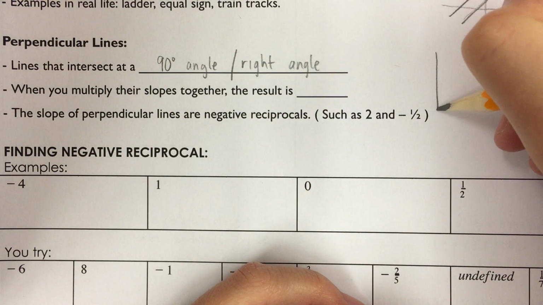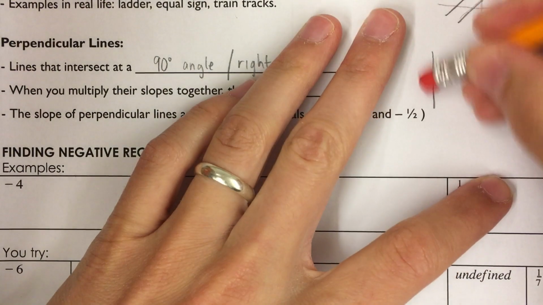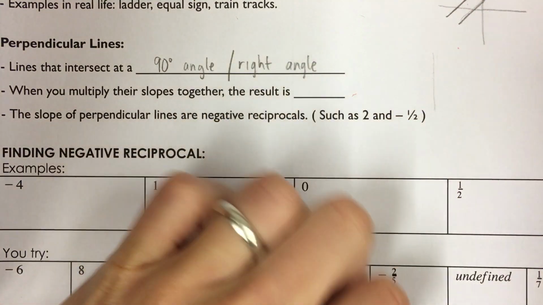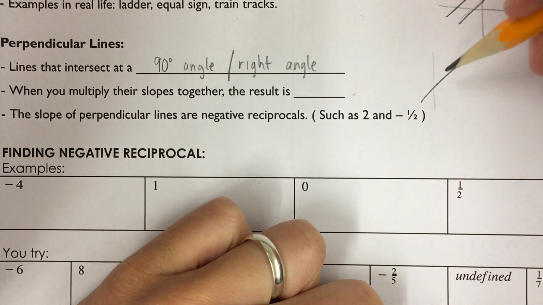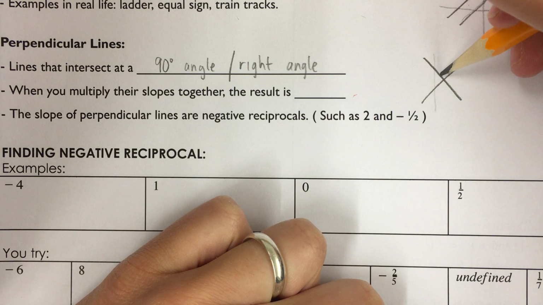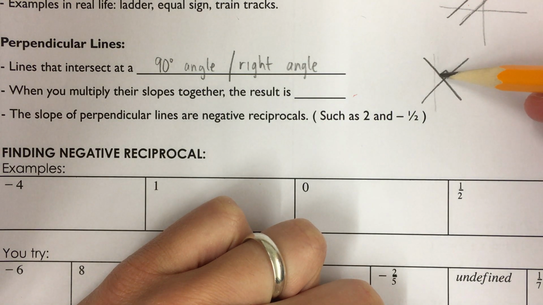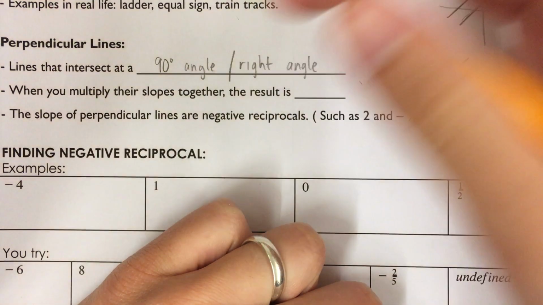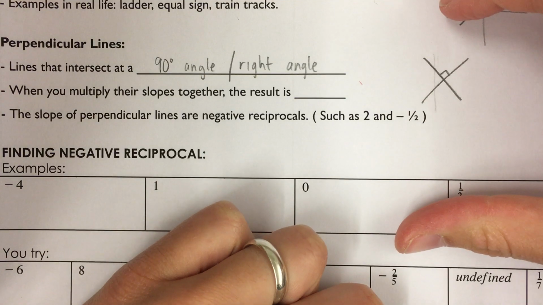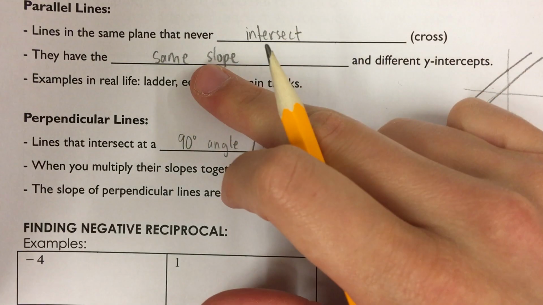So those are lines that look, let me just do this. If I have a line like this, a perpendicular line would look like this, and we indicate they're perpendicular by drawing that little square in the corner. That means a right angle, and so now I know that these lines are perpendicular because that little square is drawn. Now their slopes: parallel lines have the same slope.